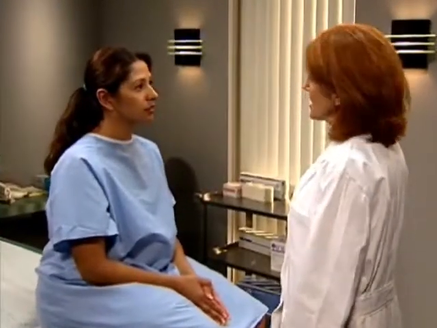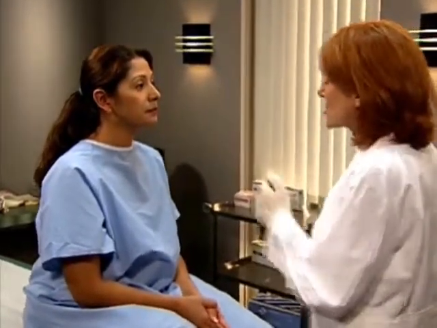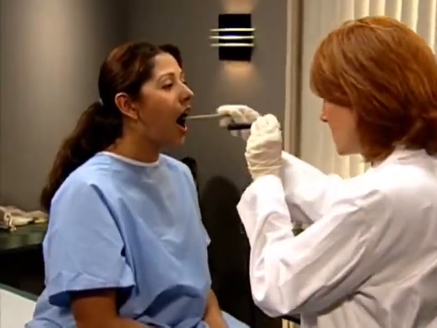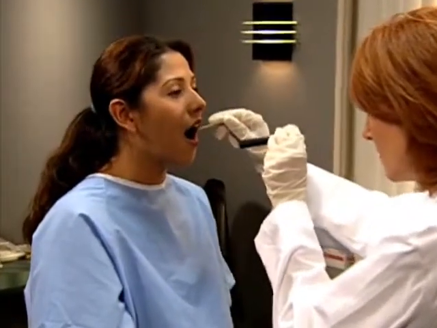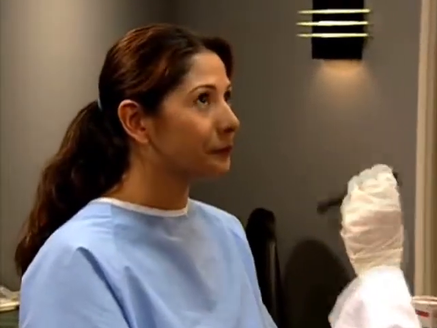The last thing I need to do is test your gag reflex. Using a tongue depressor, touch the posterior wall of the pharynx on each side. This should elicit a bilateral response.